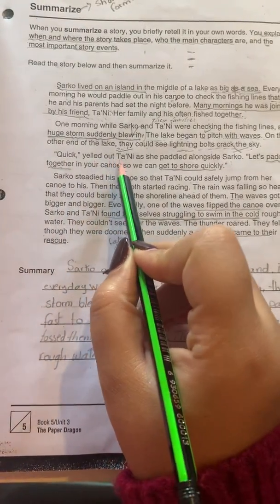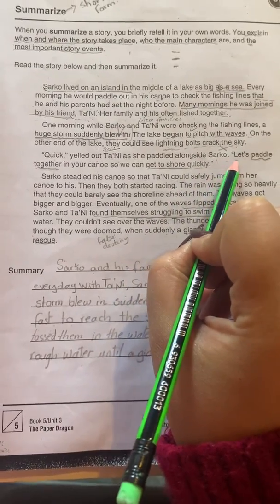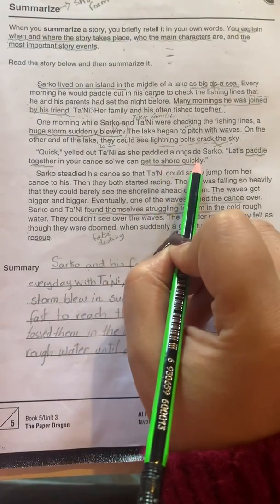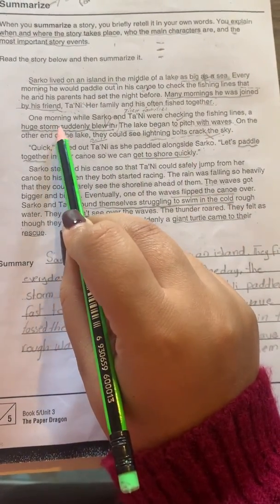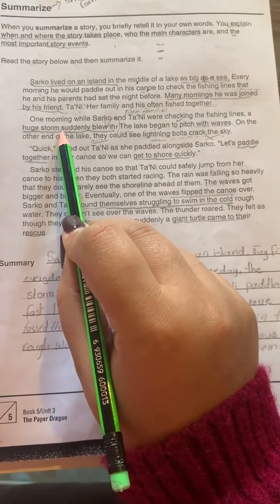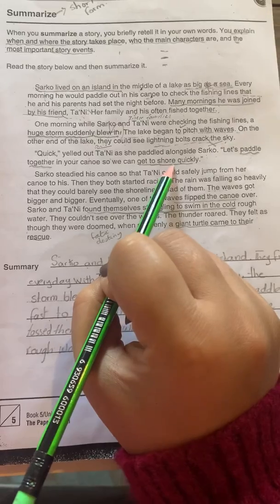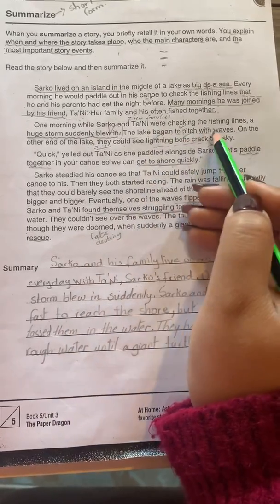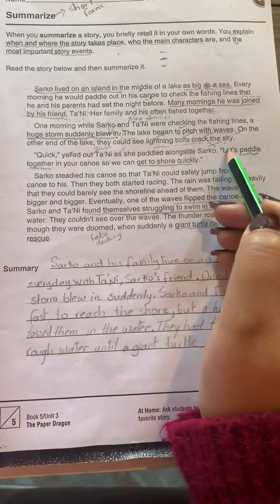Quick, yelled out Tiny as she paddled alongside Sarko. Let's paddle together in your canoe so we can get to shore quickly. So now, after the huge storm happened, what do you think they will do? They will paddle fast to get to the shore quickly. So did you see how many lines we skipped? We cancelled all this. We cancelled all this here.